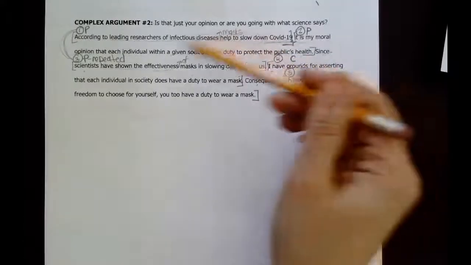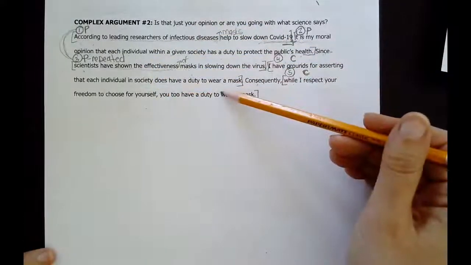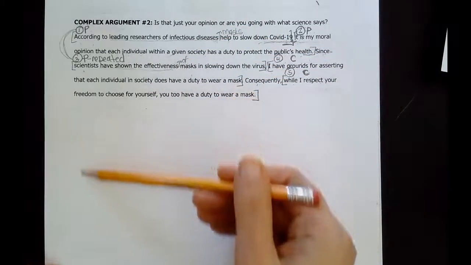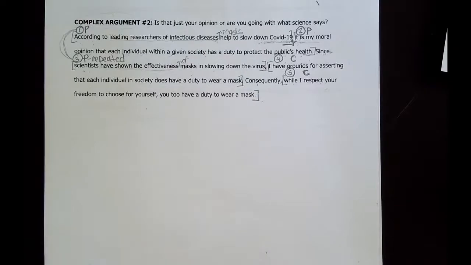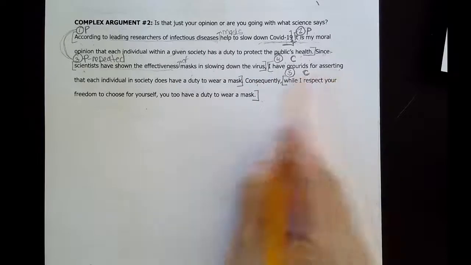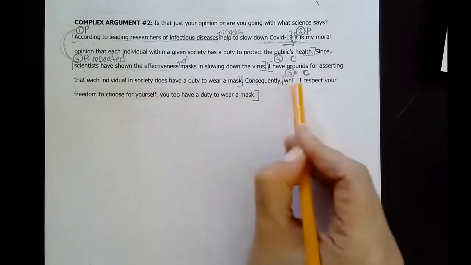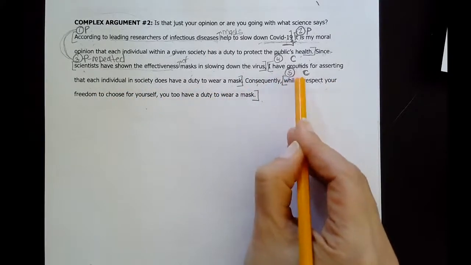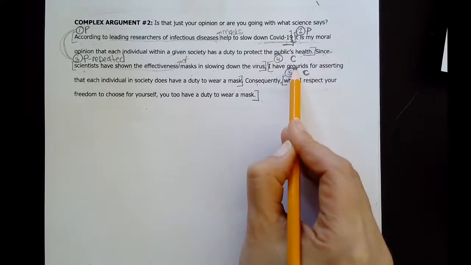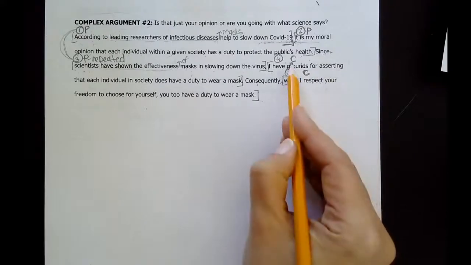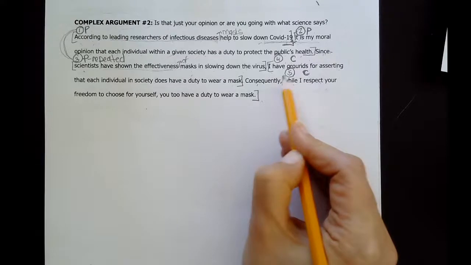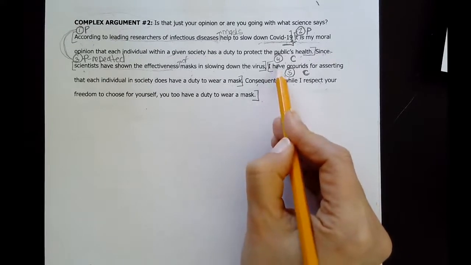Remember, what you do in this part of an argument markup has to align with and be consistent with what is down here and vice versa. Okay, so now look, this says I have grounds for asserting that each individual in society does have a duty. I have grounds for is often used to denote a conclusion, by the way. But notice that they say consequently. In other words, they think statement 5, when they say consequently, follows from statement 4.